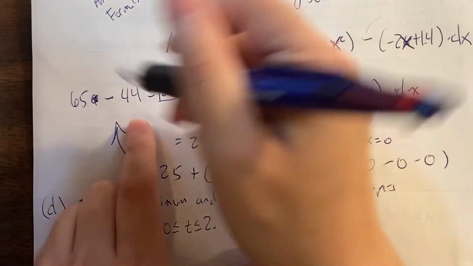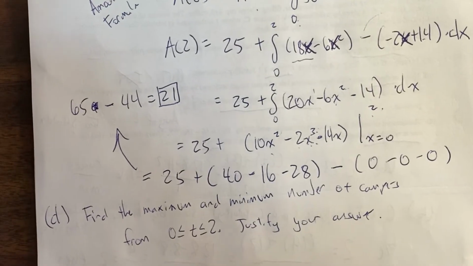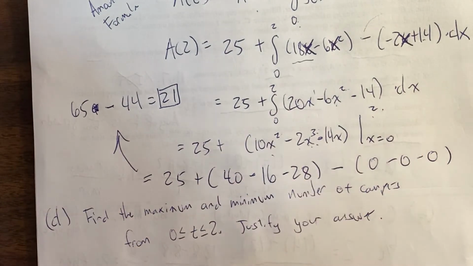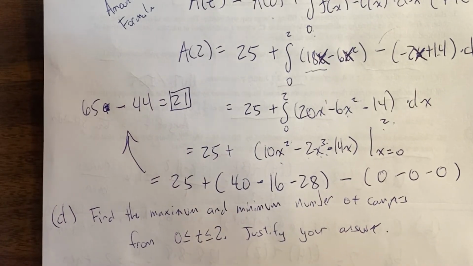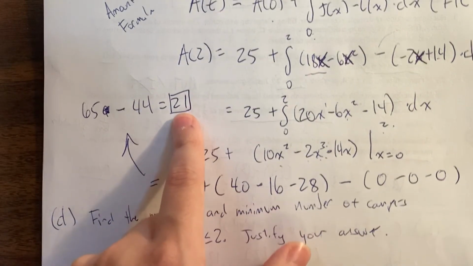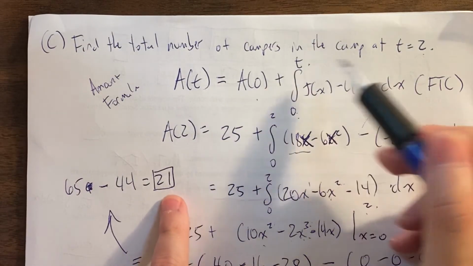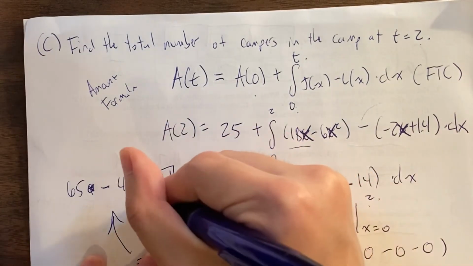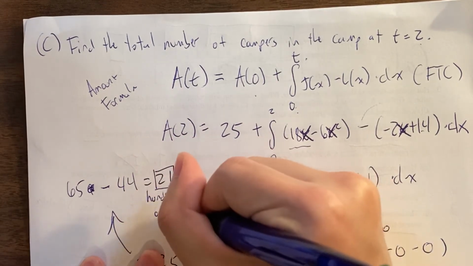Don't be ashamed if you want to do math on the side. Definitely no shame in getting things right and being careful. So if you want to do adding and subtracting and multiplying on the side, just put it in the corner. And then you should be good to go. So 2,100 campers. There's 2,100 campers at time equal to 2. So we can write hundreds of campers to be more precise. And that is the answer.